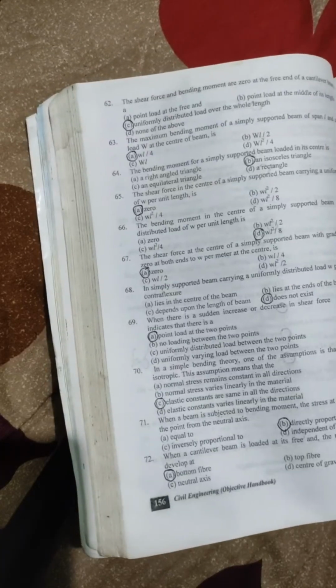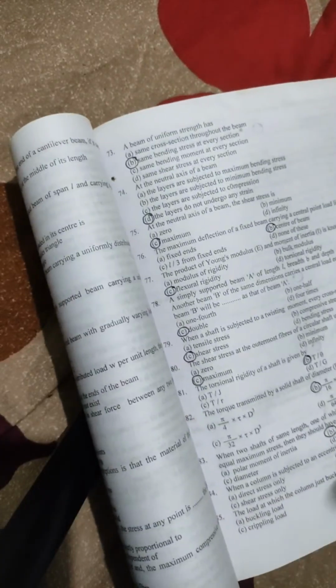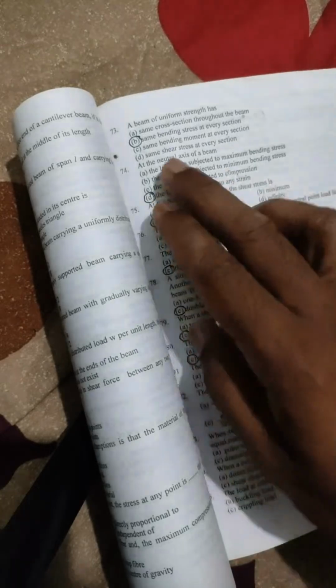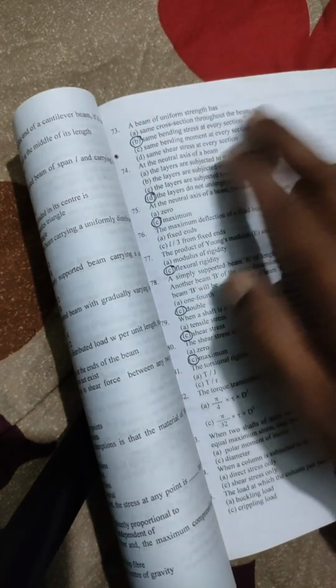Another question. A beam of uniform strength has the same bending stress at every section.